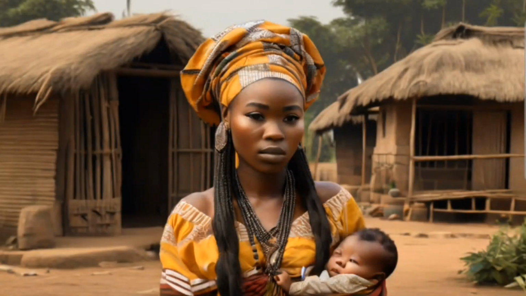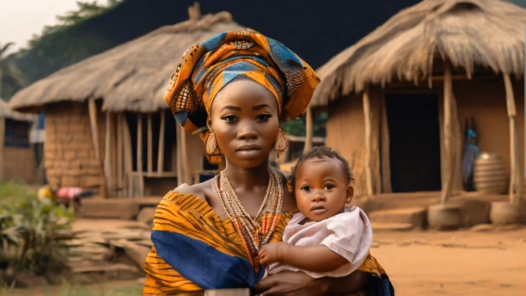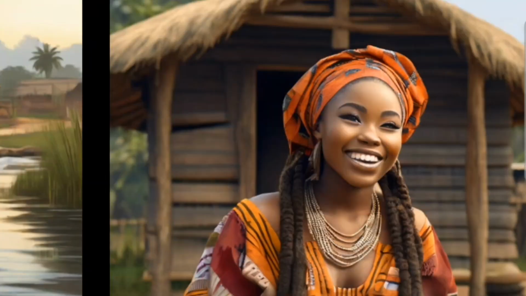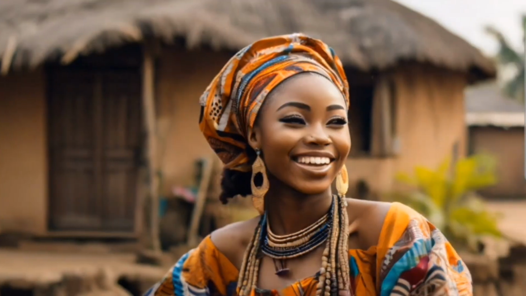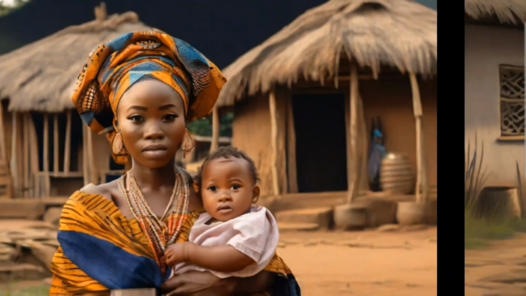Alright guys, in this video I'm going to show you how to create consistent images for your African folktale projects, for your book project or storybook you are working on. In this video you'll be shown how to create consistent images just like the one you are looking at right here.